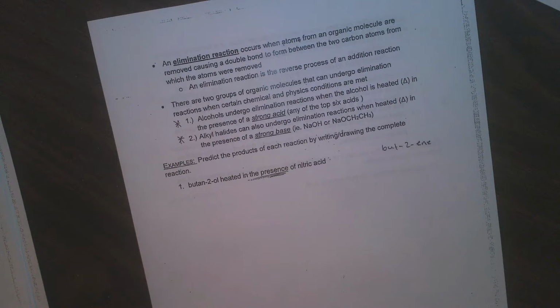Yeah, I'm drawing a blank. Hydriodic and perchloric. Oh, I forgot sulfuric. Can't believe that. Okay, so those 6 acids are what we call the strong acids.